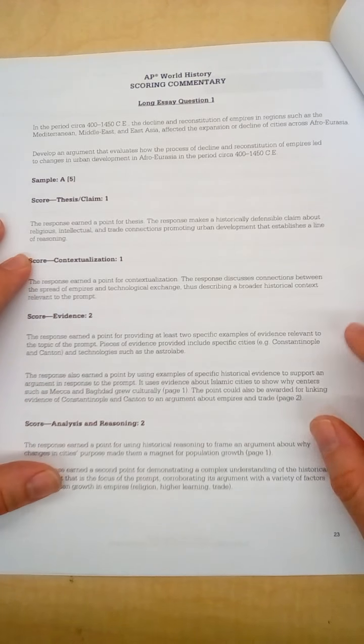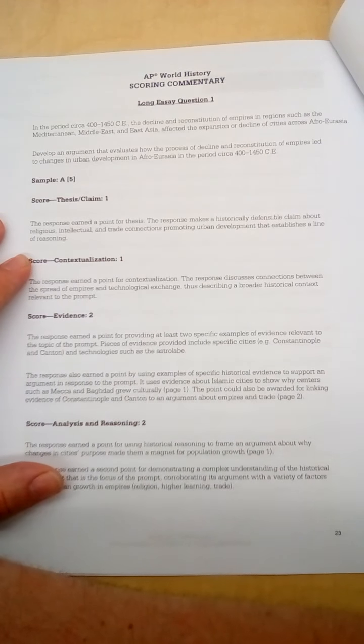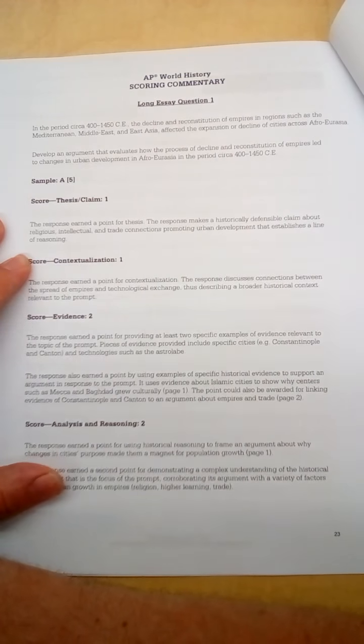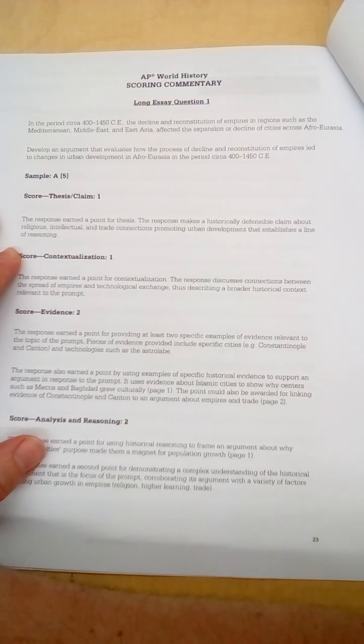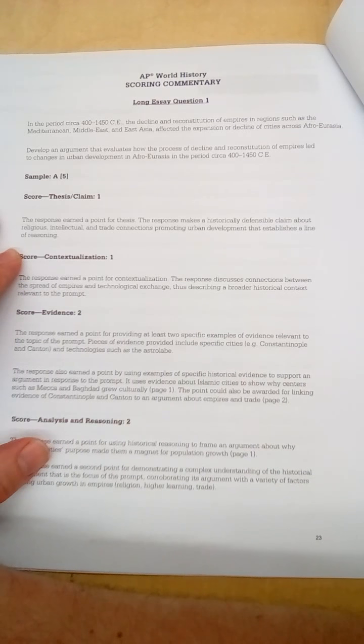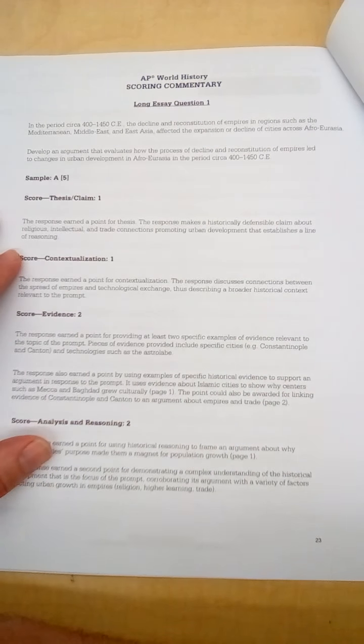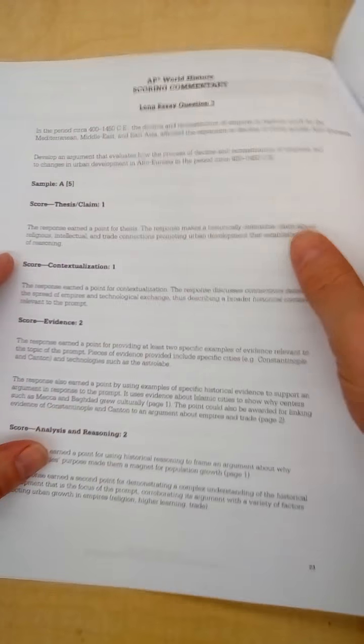So the question is: in the period circa 400 to 1450 CE, the decline and reconstitution of empires in regions such as the Mediterranean, Middle East, and East Africa affected the expansion or decline of cities across Afro-Eurasia. Develop an argument that evaluates how the process of decline and reconstitution of empires led to changes in urban development in Afro-Eurasia in the period circa 400 to 1450 CE.